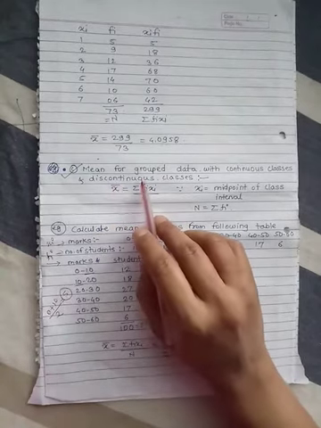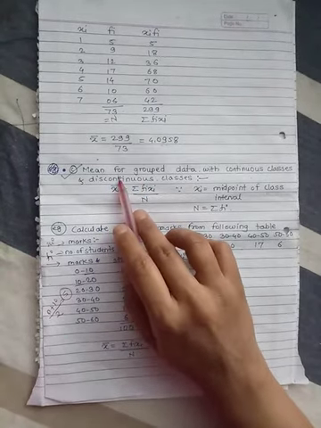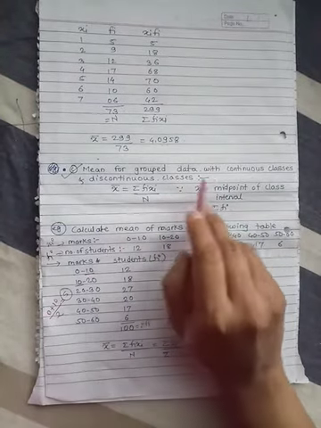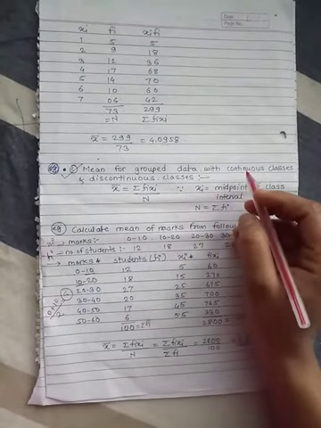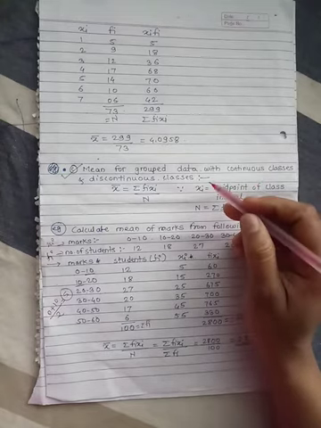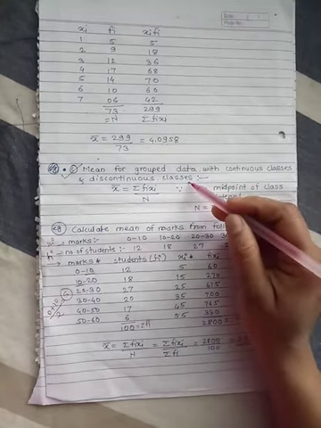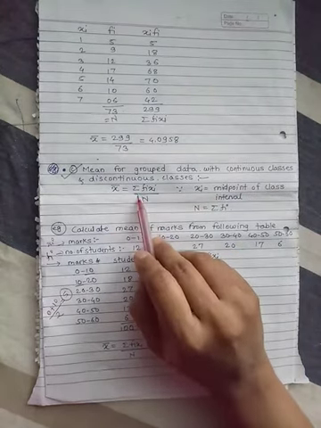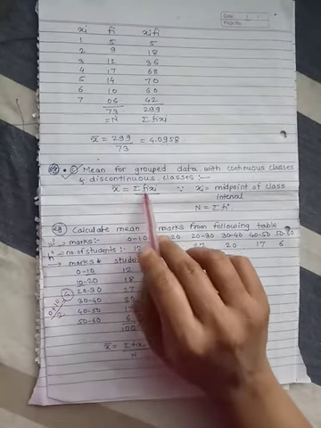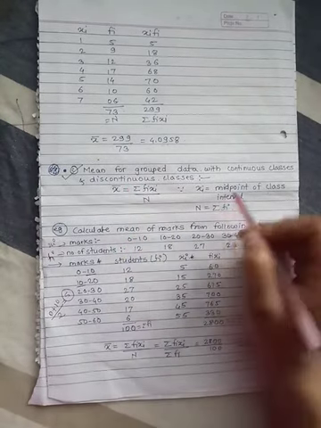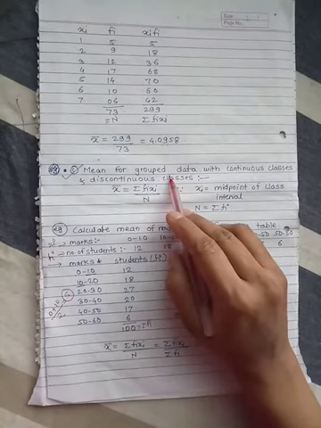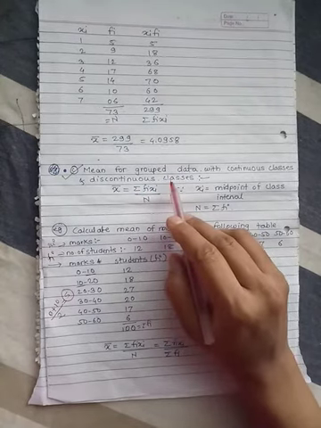Then the next formula is for the mean of grouped data with continuous classes and discontinuous classes. We will see continuous and discontinuous classes in an example. This is the same formula for grouped data: x bar equal to summation fi xi upon capital N. Here, for grouped data, the xi values are not directly given in the example.